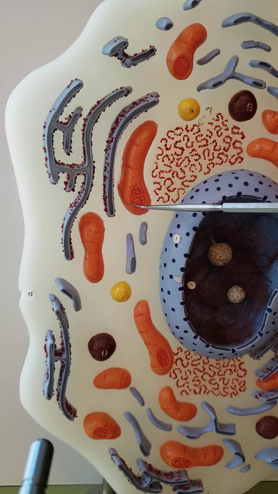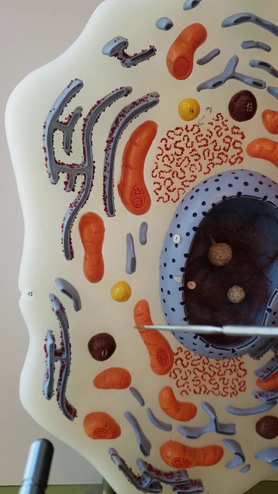These orange structures here, there's a whole bunch of them. Those are mitochondria. Mitochondrion is singular. The mitochondria are the sites of aerobic cell respiration. It's where we can extract the most energy from, say, fatty acids or glucose, because we're using oxygen to make that ATP.